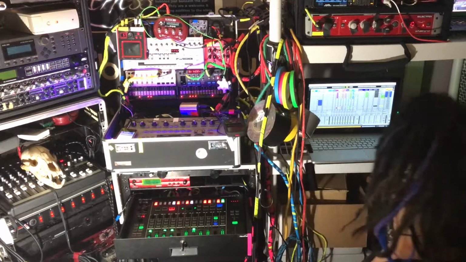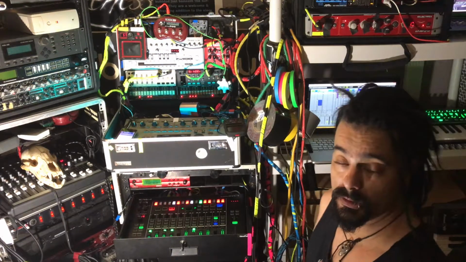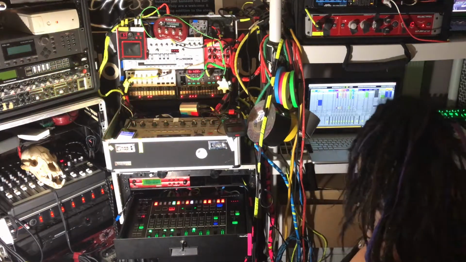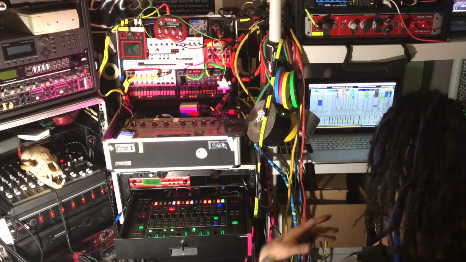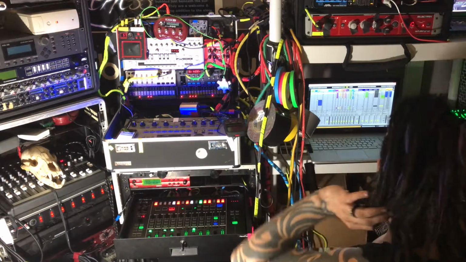So now I'm going to try, assuming I don't mess this up too badly, to run through the song and see how it goes.